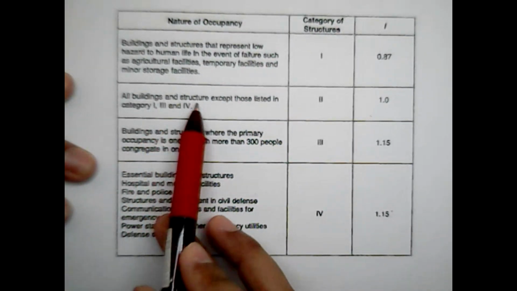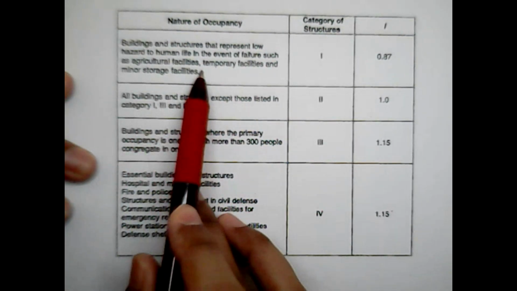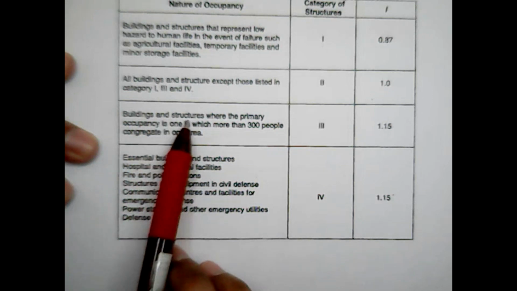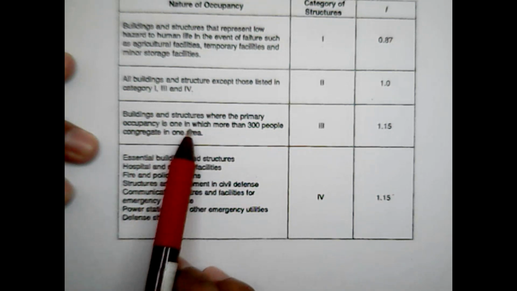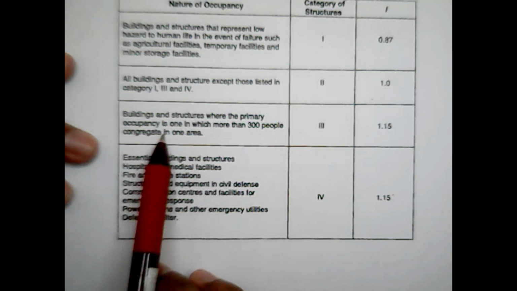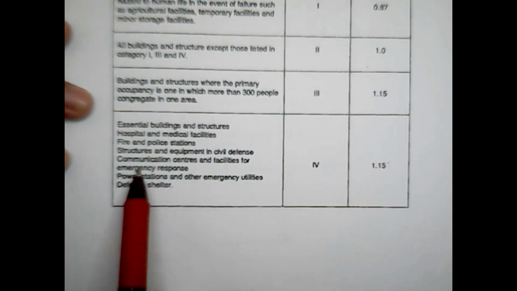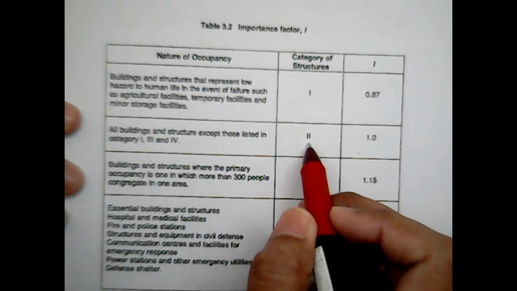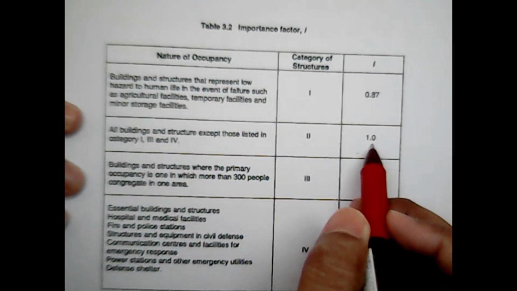All buildings and structures except those listed in 1, 3, and 4 are category 2. The third category is buildings and structures where the primary occupancy is more than 3,000 people. No. Essential buildings like hospitals, fire, police, communications, power stations. No. So basically our structure is category 2, where the coefficient factor is given as 1.